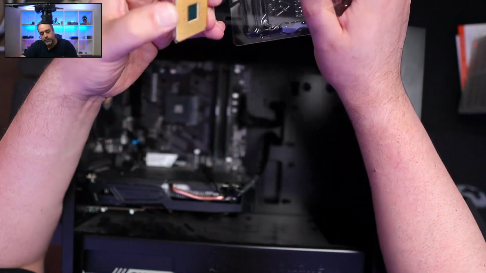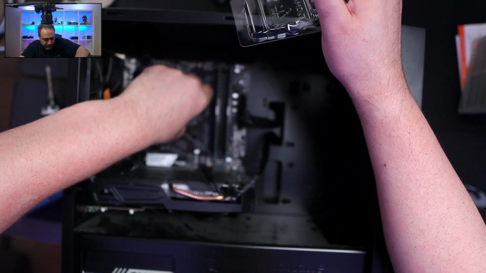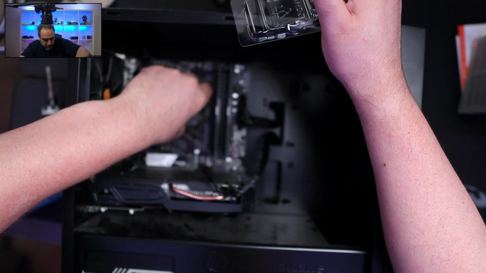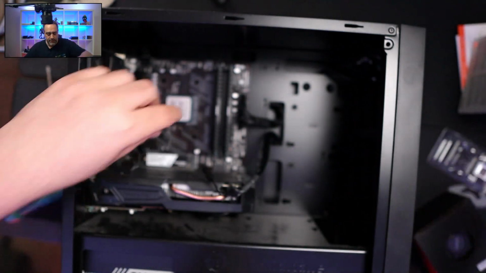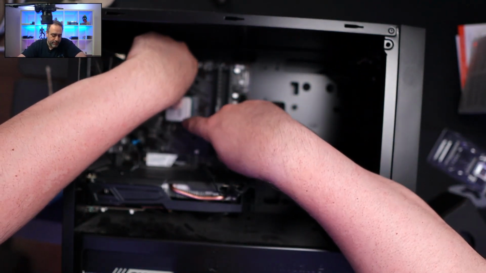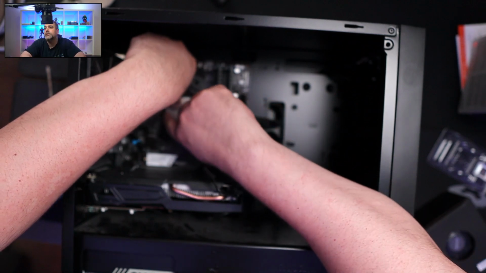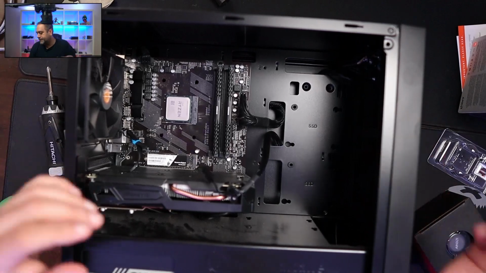It should go in with almost zero force. So you should be able to just drop it in place. There we go. Should line up and drop in place. Now what you're going to do is just hold it with your thumb, make sure it's down, push the lever back down, and then it's in the socket.